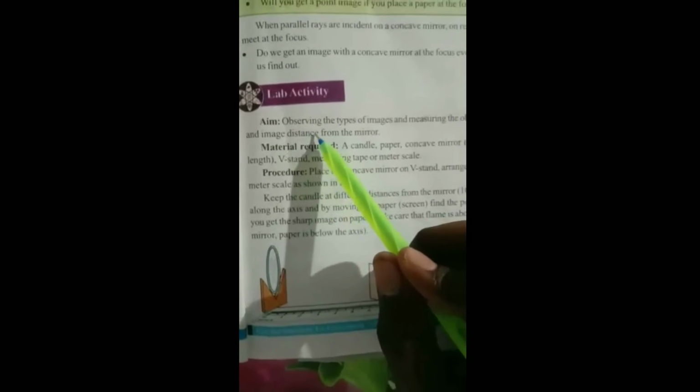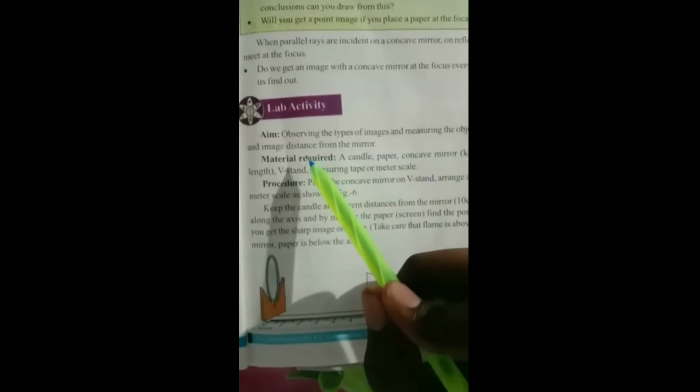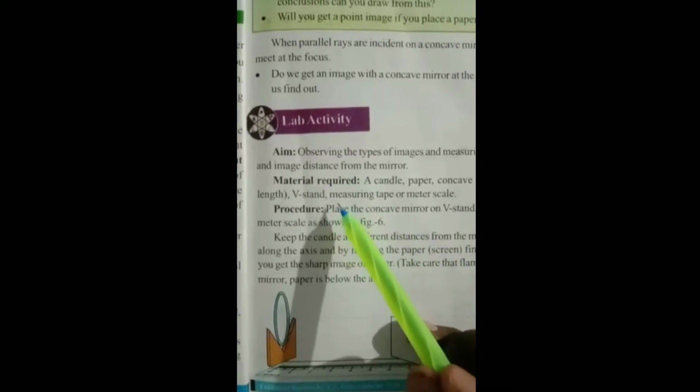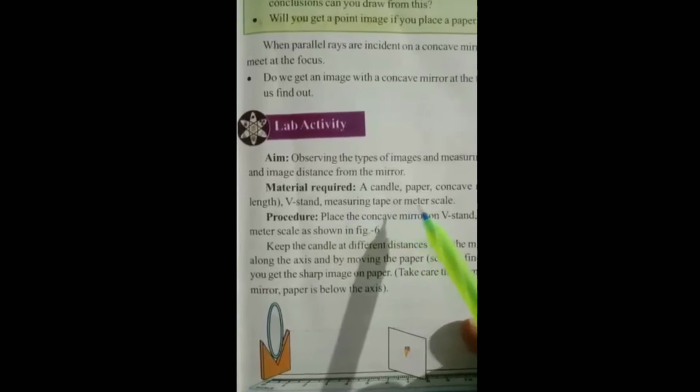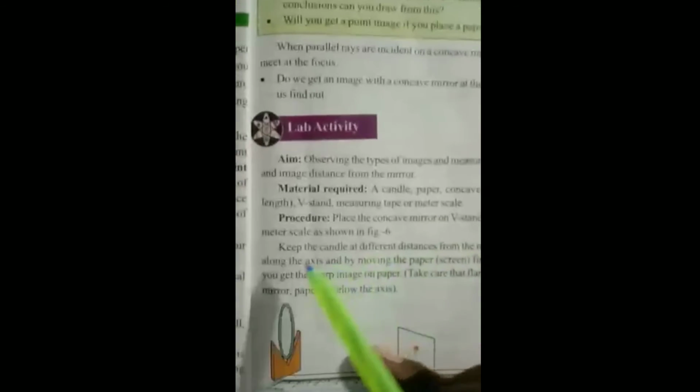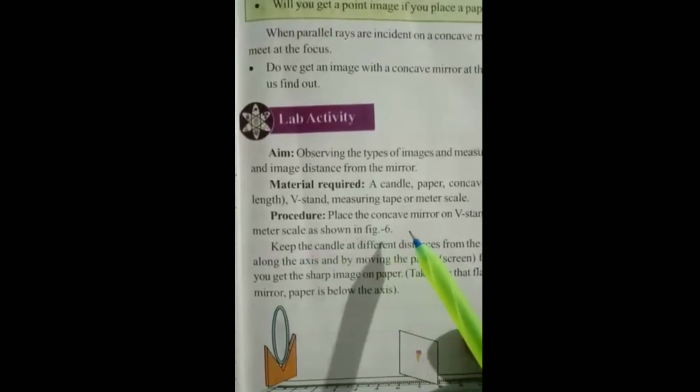See. Observing the types of images and measuring the object distance and image distance from the mirror. Materials required: a candle, paper, a concave mirror, known focal length, a V stand, and a measuring tape or meter scale. Procedure: place the concave mirror on the V stand. Arrange a candle and meter scale as shown in figure 6.